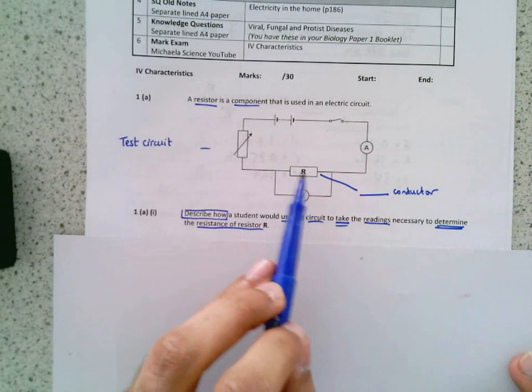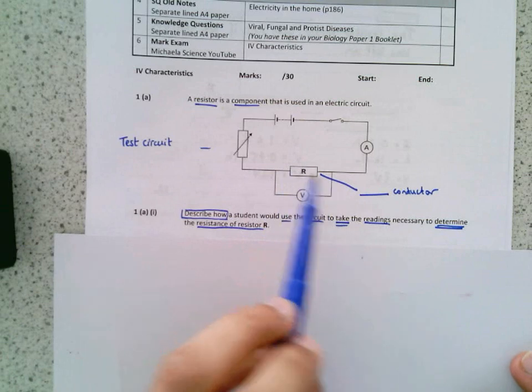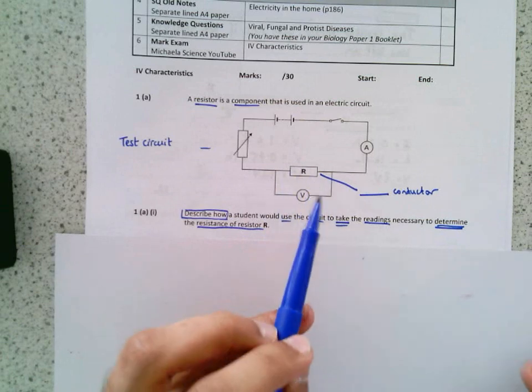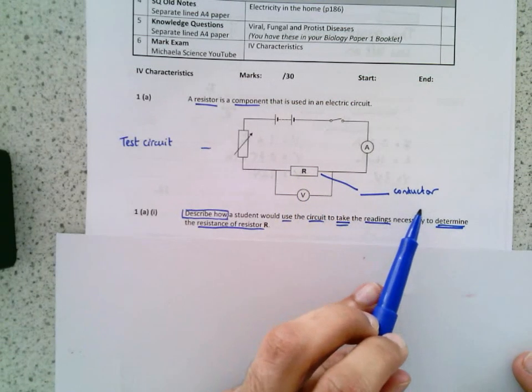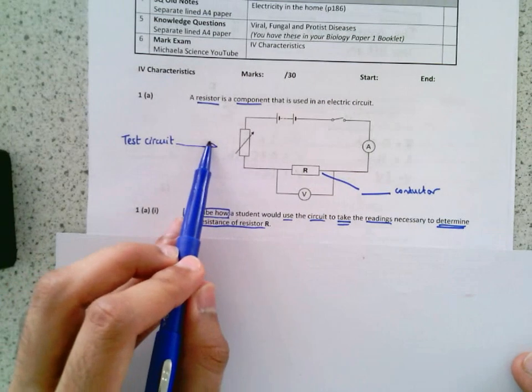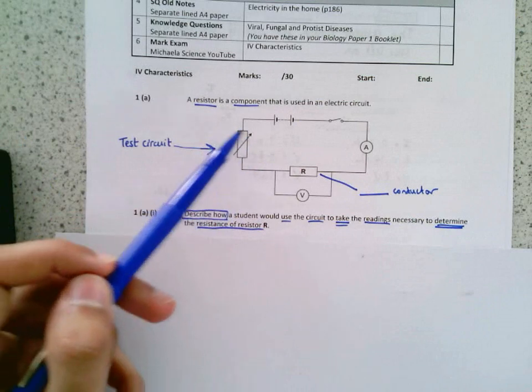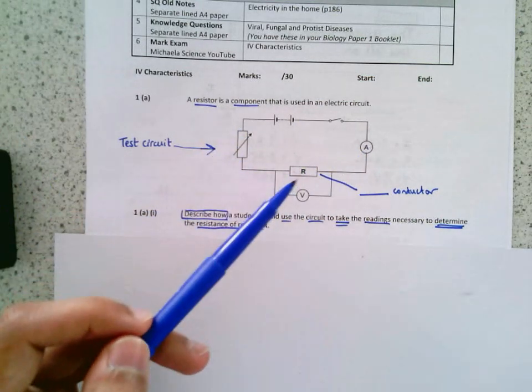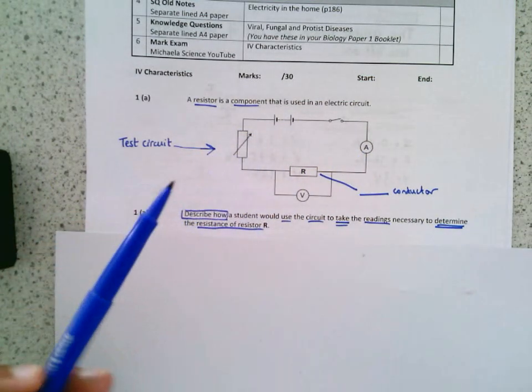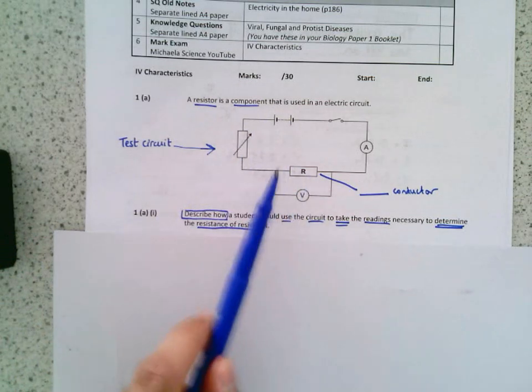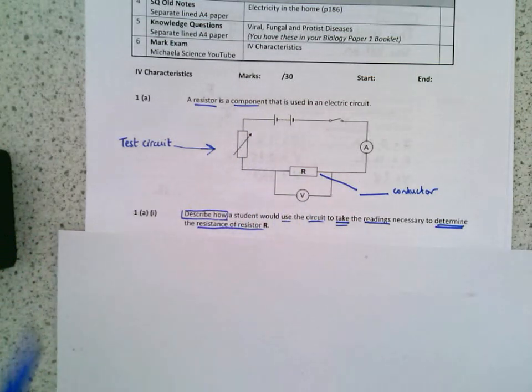So R is the resistor, it's a fixed resistor, and we know just from our knowledge that it's an ohmic conductor. And this is a classic test circuit that you should be used to seeing, where you have a variable resistor, an ammeter and a voltmeter with a power supply to investigate the IV characteristic of the component.